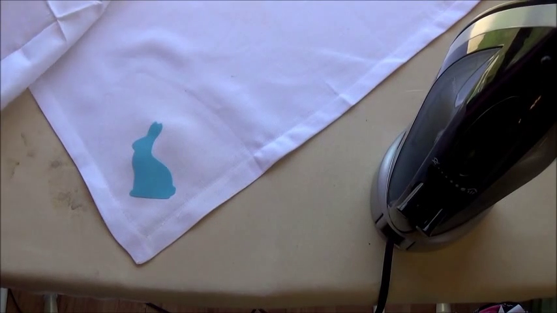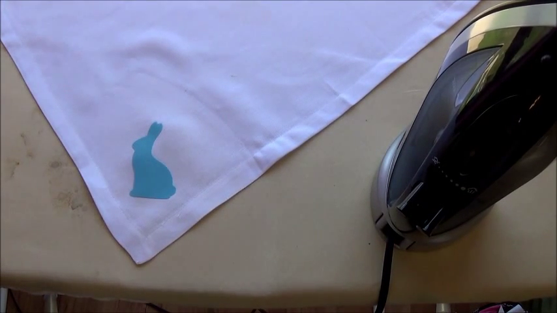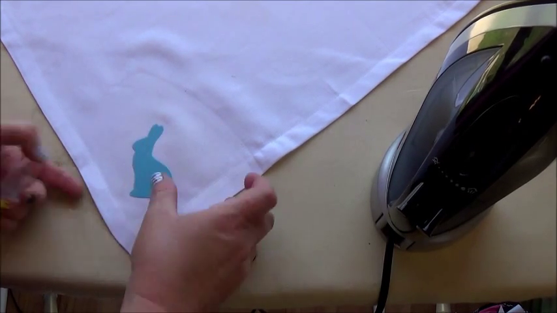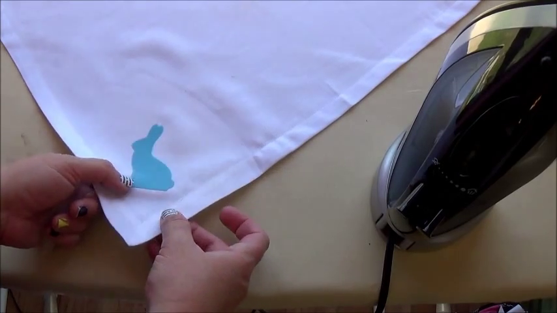Oh my, I'm just so happy with that. Look how fun, and that is a quick and easy project. You can whip out a bunch of those in no time, and it's got the flocked, fuzzy feel of it.